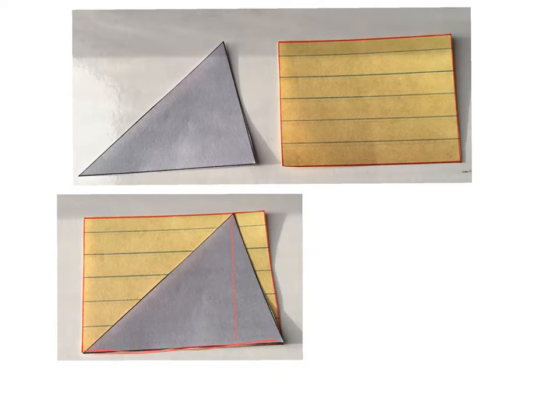So if I were to break this up, I have the gray section, the yellow, the gray, the yellow. So that one's kind of similar to the last one. So we'll go ahead and say that this is base times height divided by 2. So it is exactly the same as the other one.